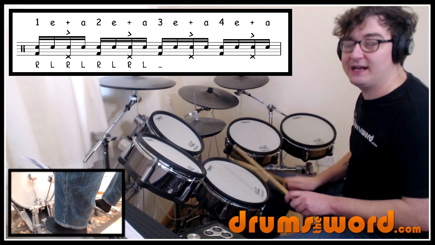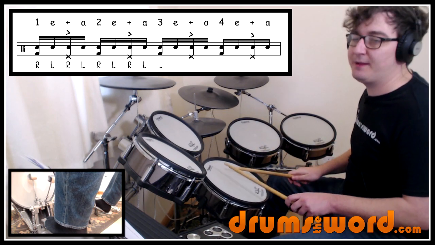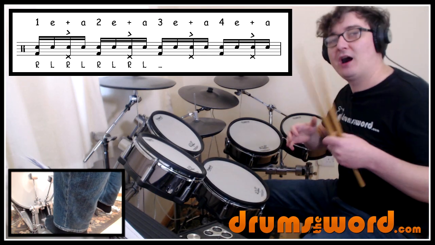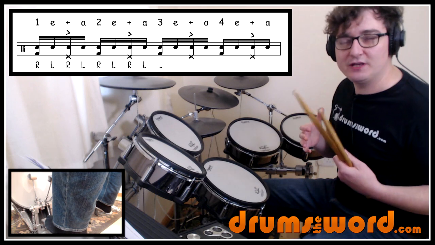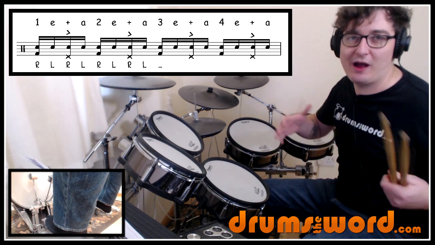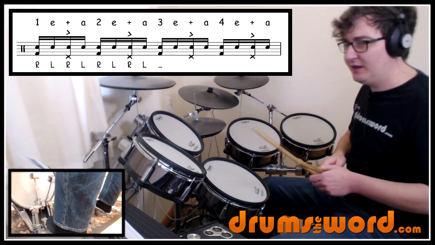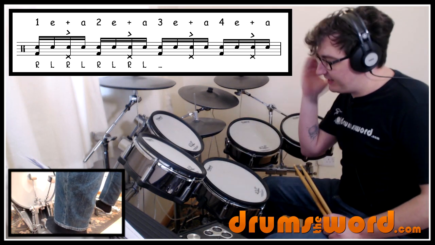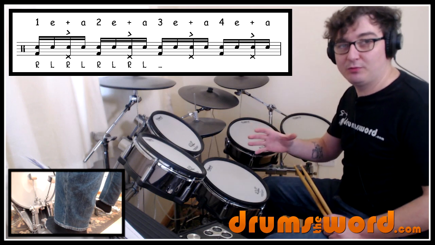1 e and a 2 e and a 3 e and a 4 e and a. It could be counted 1 and 2 and 3 and 4 and 1 and 2. Again, don't get hung up on the way we count things. It's not really important, it's how it feels, and then you can decide how to count how you like over the top, whatever helps you to get through. So a little bit of technique there. You have to be able to play relatively quiet notes and then accent notes and not feel uncomfortable with that.